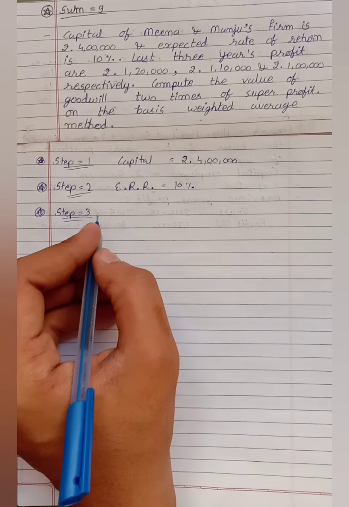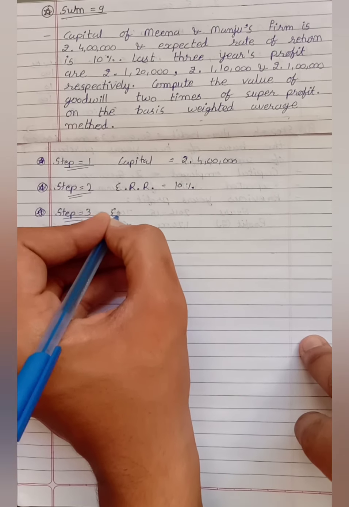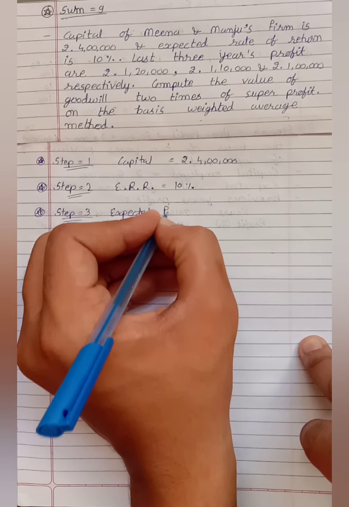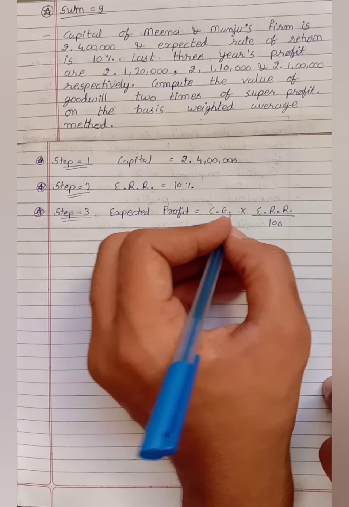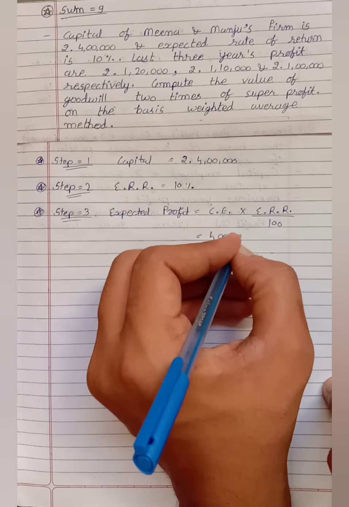So what is our step number 3? Expected profit. So expected profit is equal to capital employed multiplied by expected rate of return upon 100. So what is our capital employed? 4 lakh, given in step number 1.